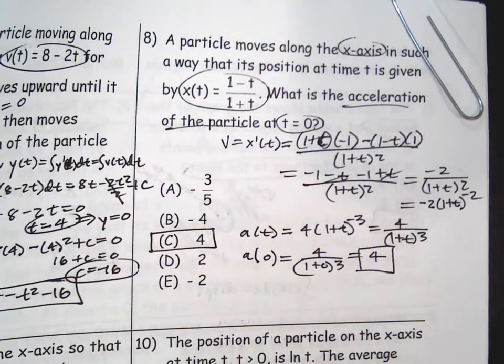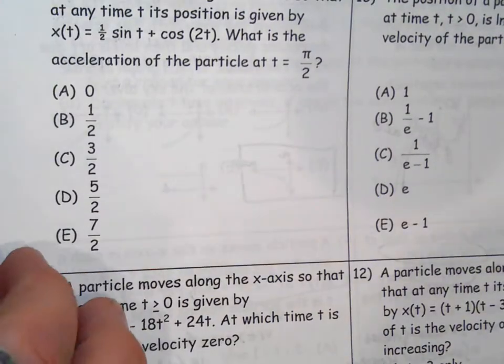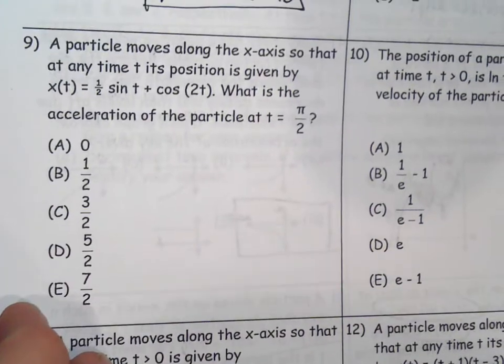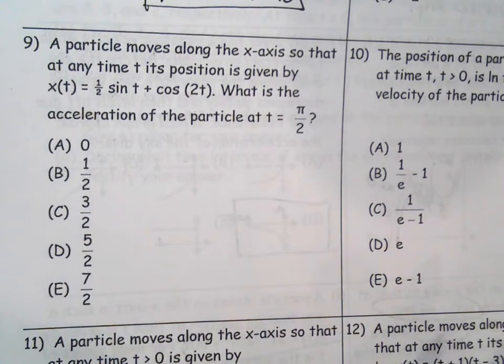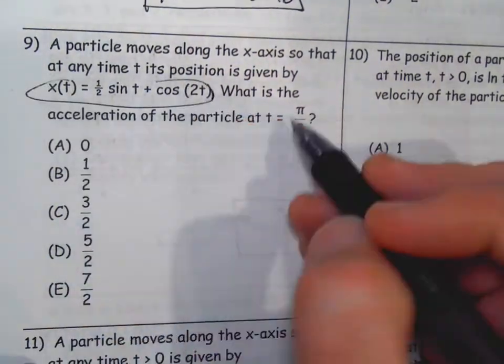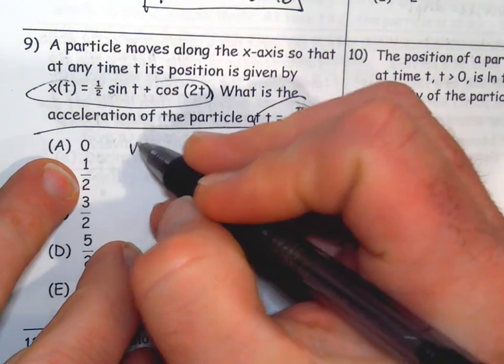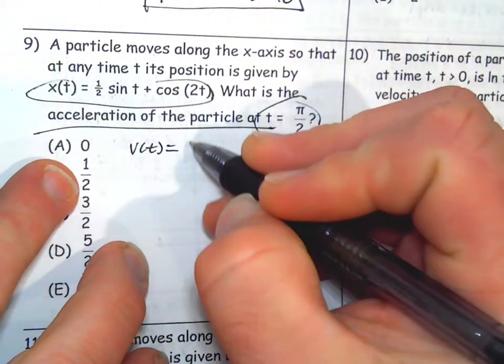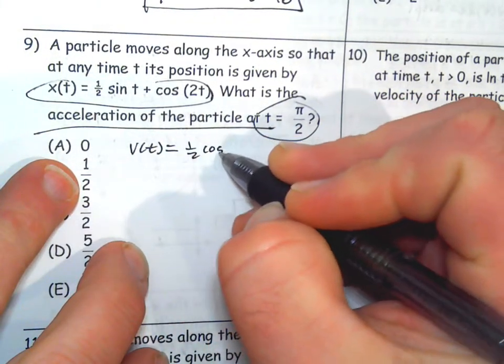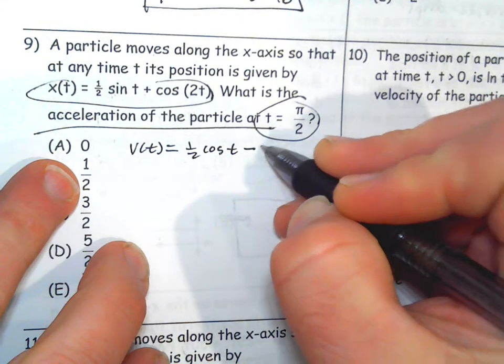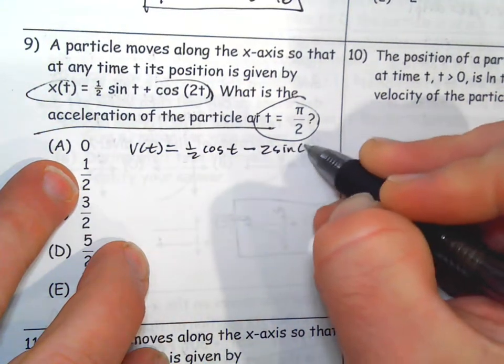Okay. Number 9. A particle moves along the x-axis so that at any time t, its position is given by... So given position, we want the acceleration at that time. So we've got to find the velocity. It's going to be 1/2 cosine t minus 2 sine 2t.